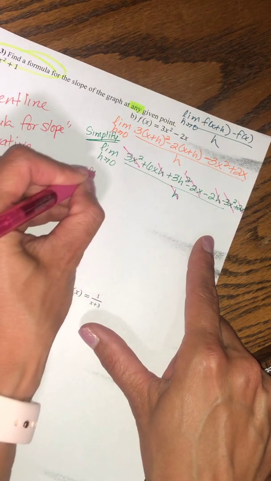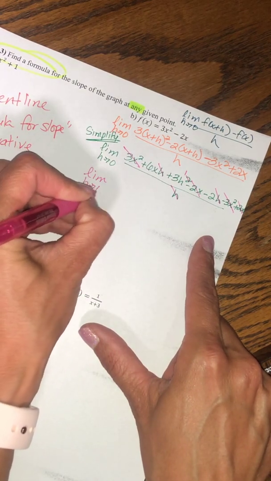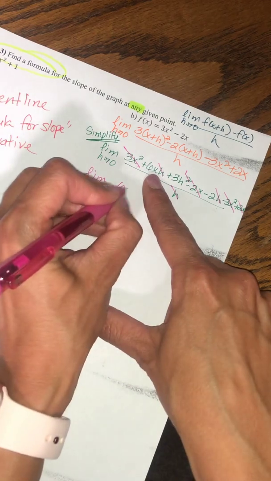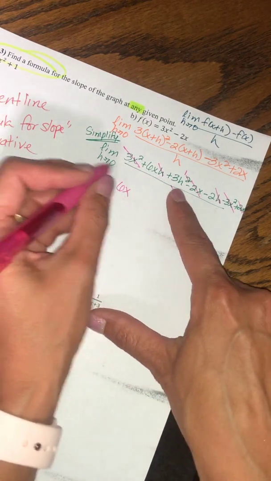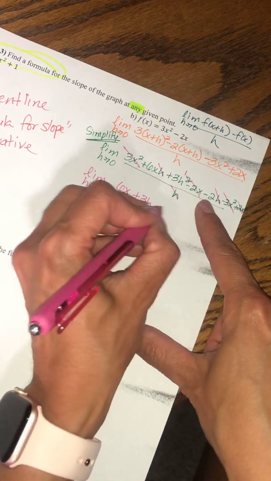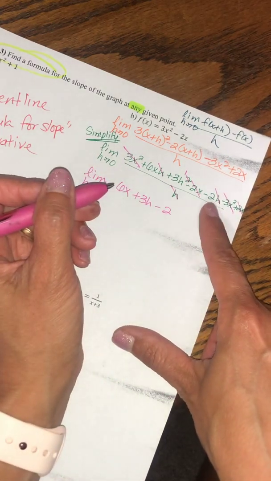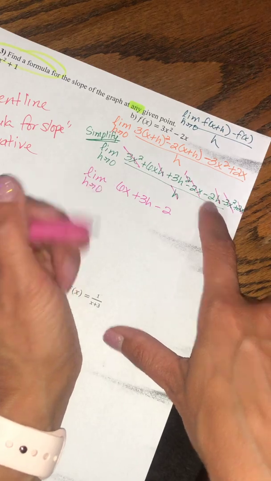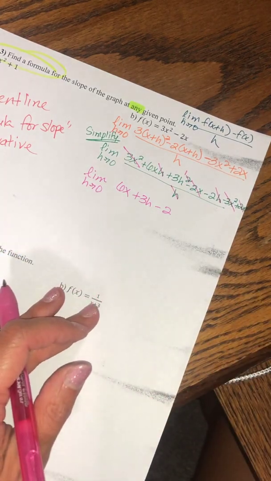So I have the limit as h approaches 0 of 6x plus 3h minus 2. The only thing about canceling stuff out is sometimes I forget the constant. I don't know if you guys do that too. So be careful about that.